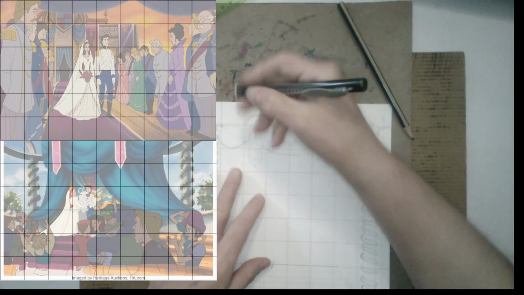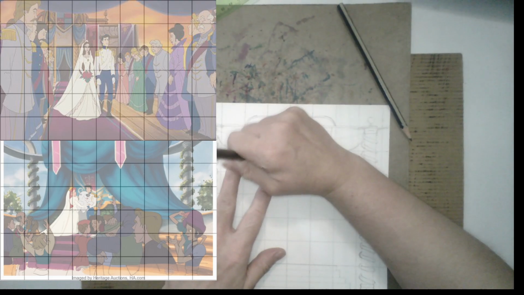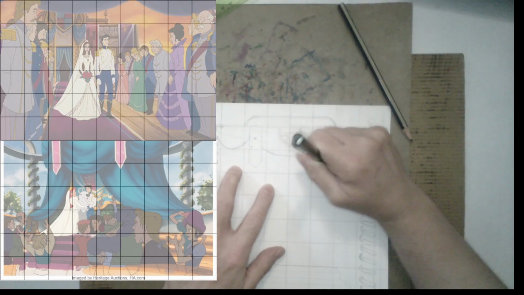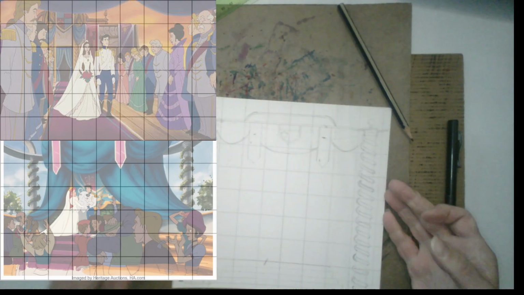Okay, there's what looks like a gold border around these pink flags too. So I'm going to put that in.